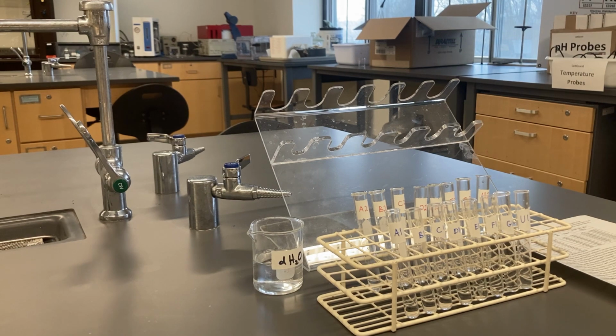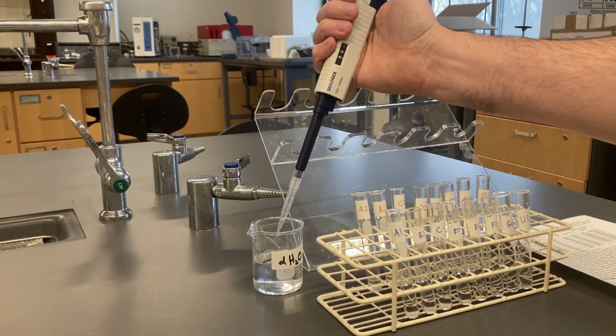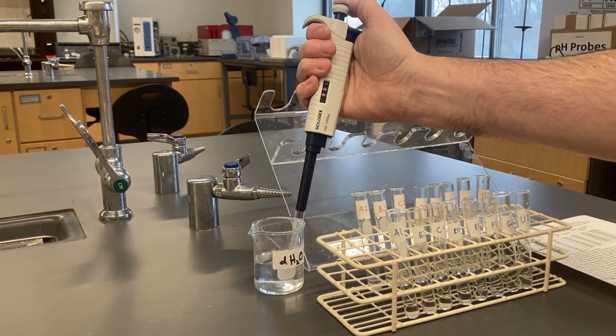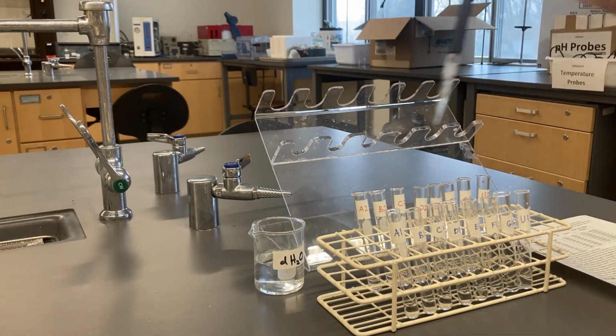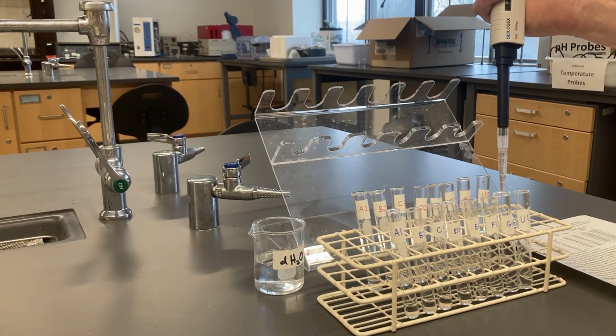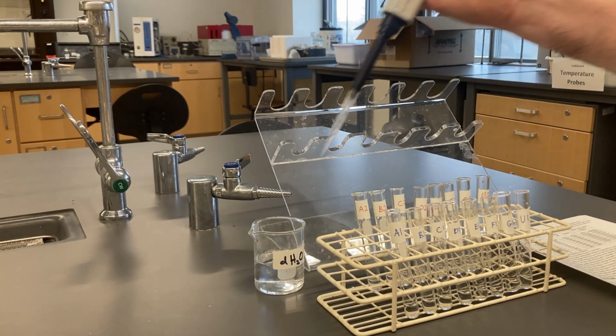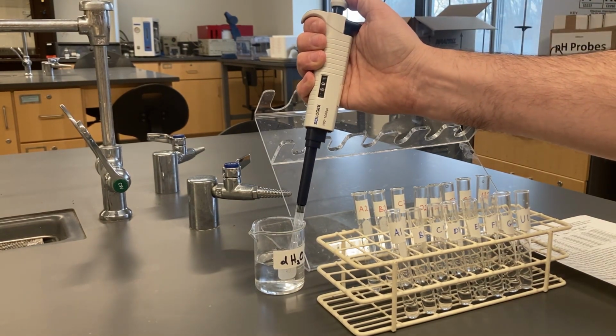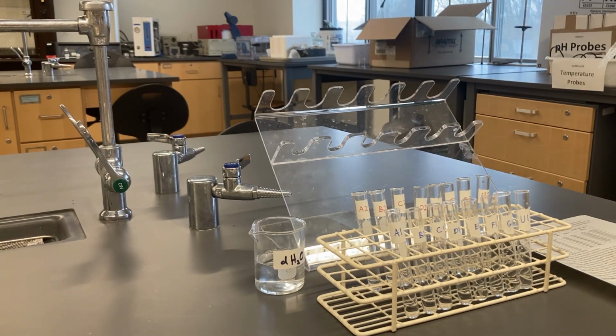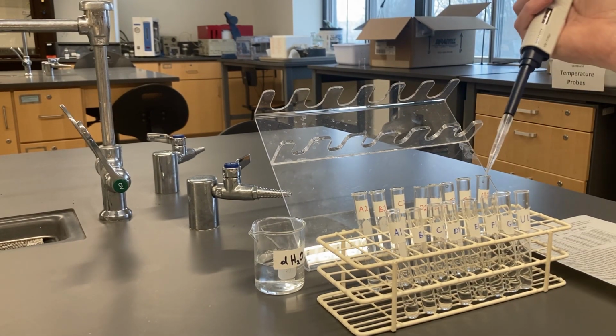Also, G1 is going to get 900 microliters, so I'm going to do that while it's set on 900, to G1. And then F1 is going to get 600. So that's 600 microliters of distilled water into F1, right?